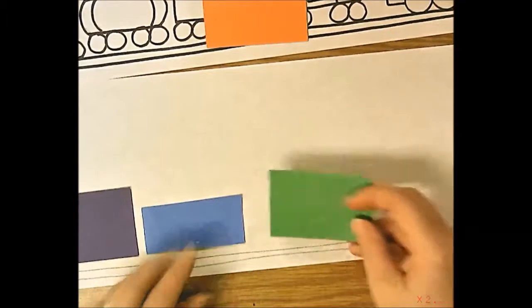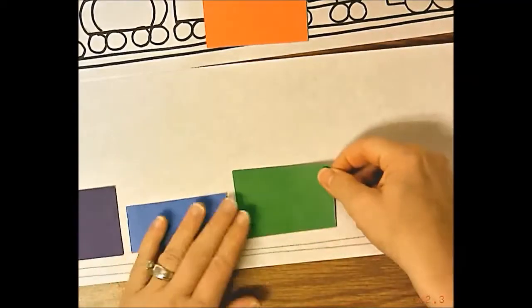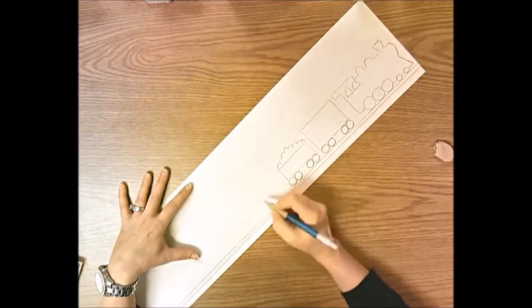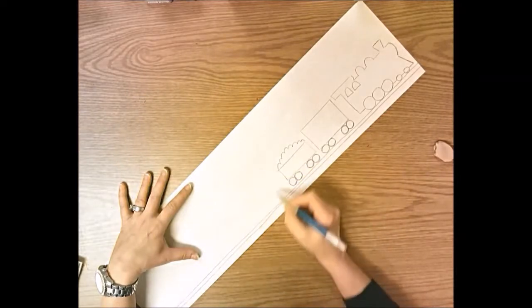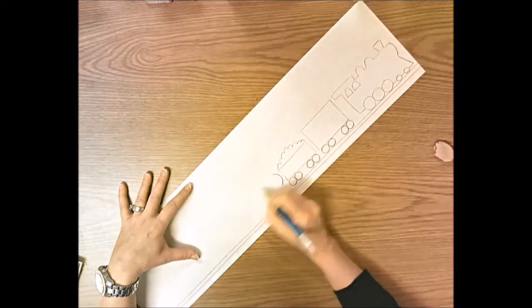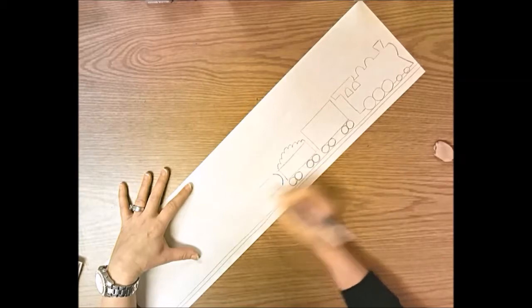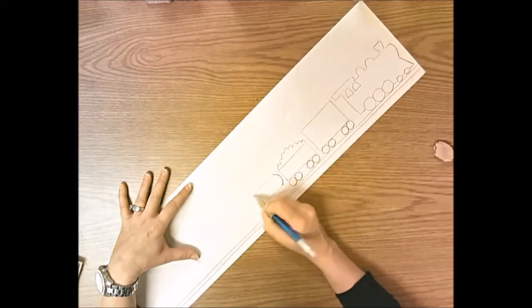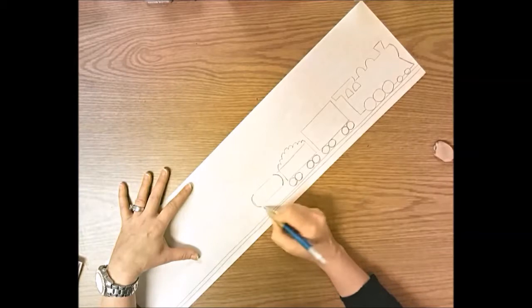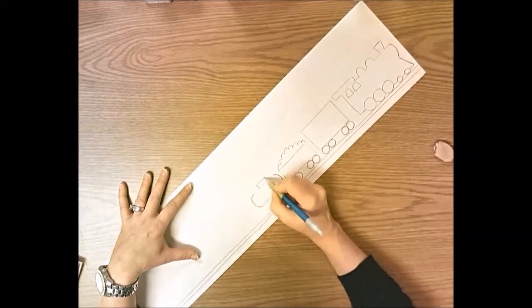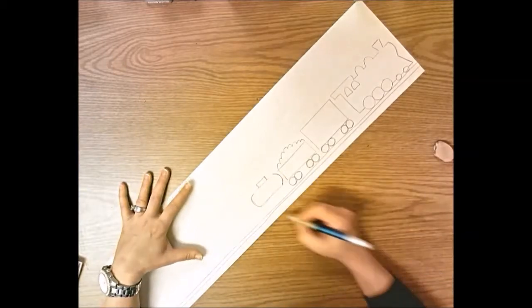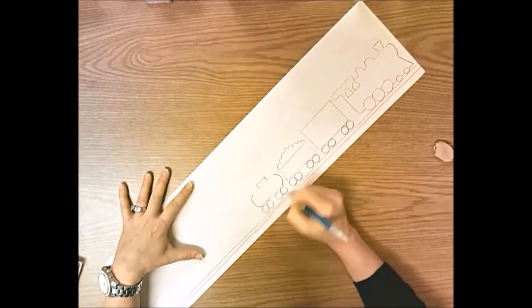Alright, the green was a cattle car, so I'm just going to leave it the same. How about the tank car? The tank car is like a sideways oval, so I like to kind of do 2 curves, actually more like a rectangle, I guess, with curved sides. And then it has this rectangle on top, pairs of wheels again.